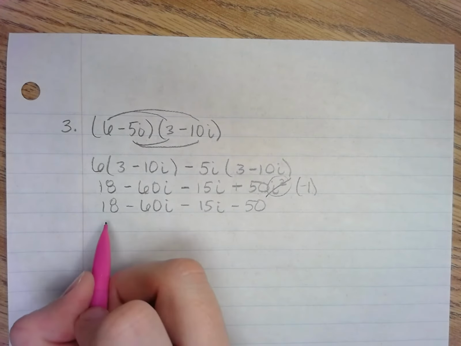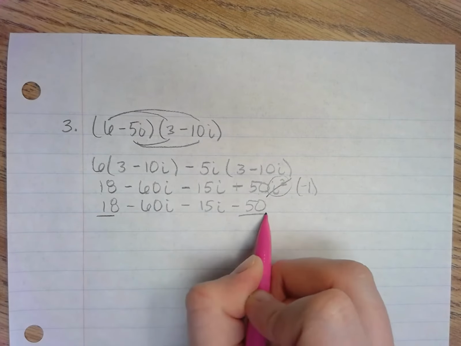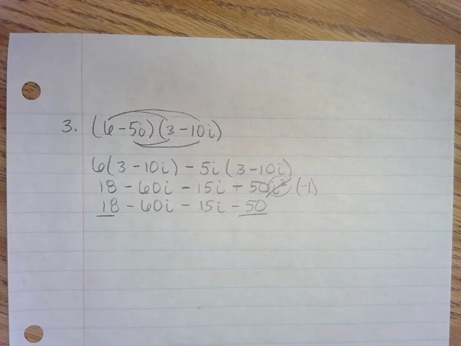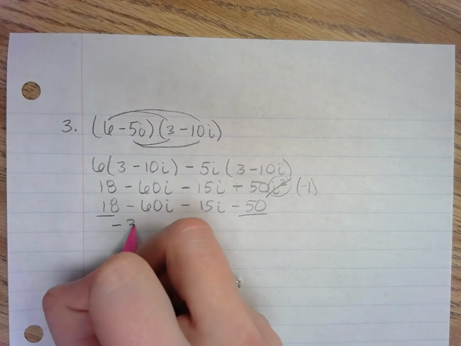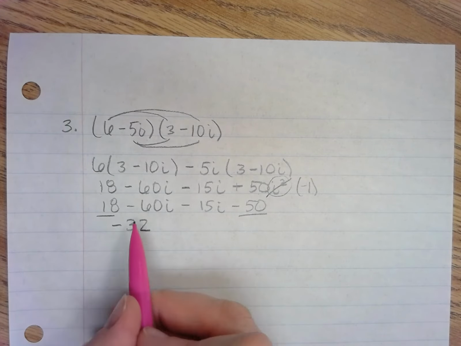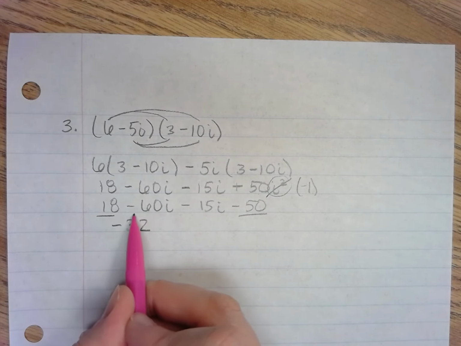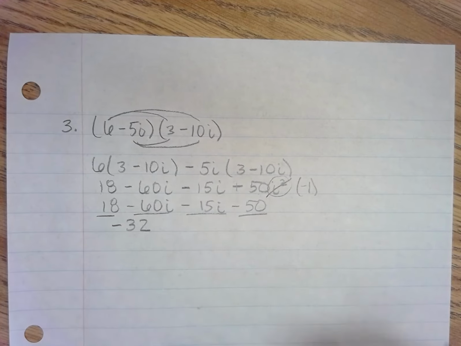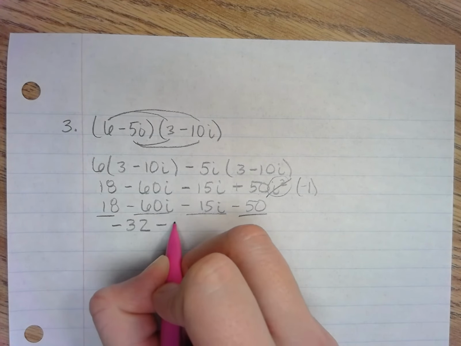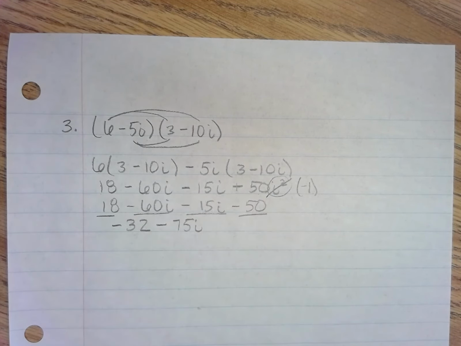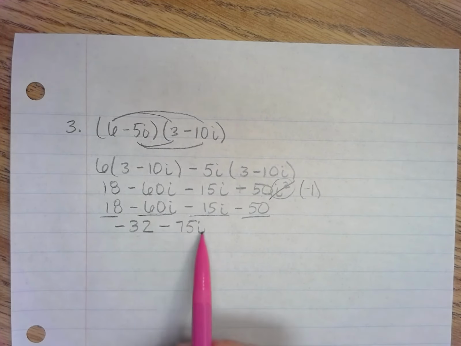So now we're ready to combine our like terms. 18 minus 50 gives us a negative 32, and then negative 60i and negative 15i gives us a negative 75i. When you combine like terms, your answer is that like term. So when you combine i terms, your answer is an i term, not i squared, not anything else, just an i.